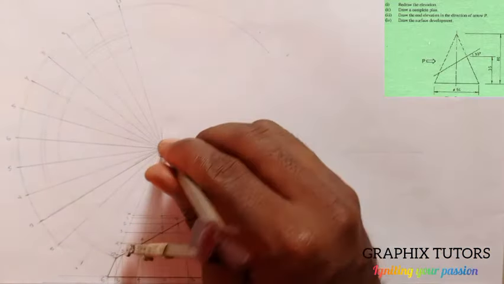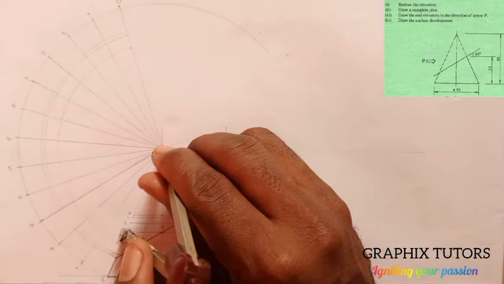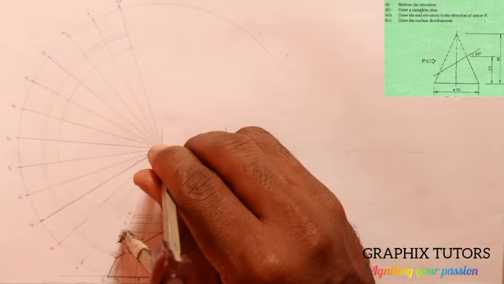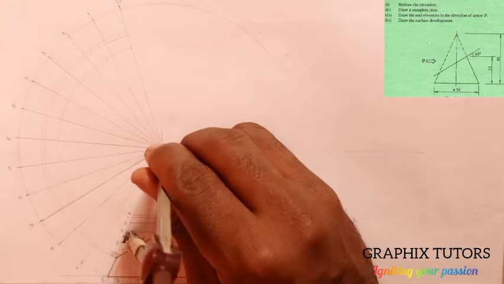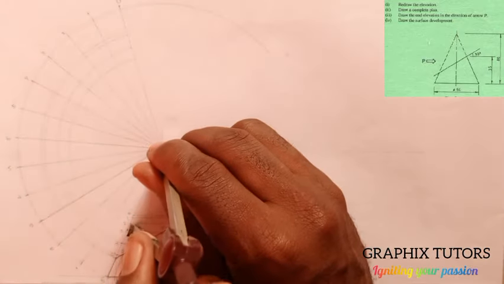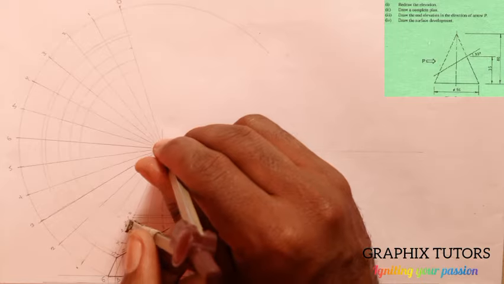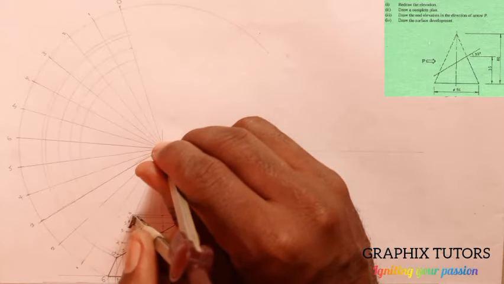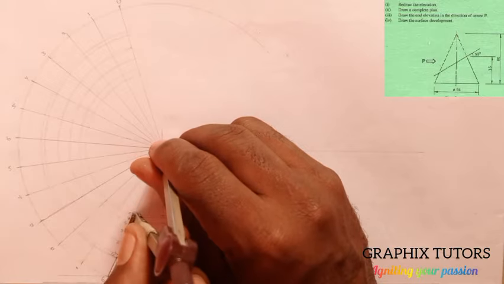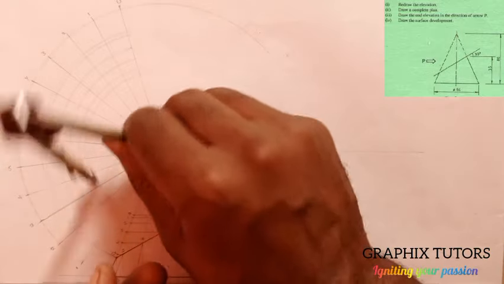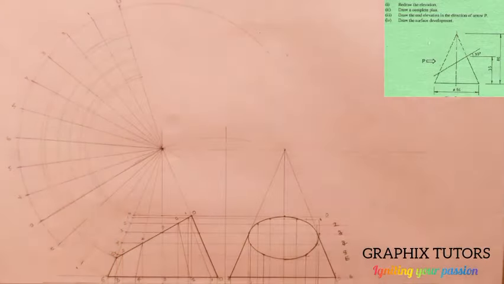From 3 here. 2 also here. 1 also from here. Then 0 also from here. So this is what we have there.